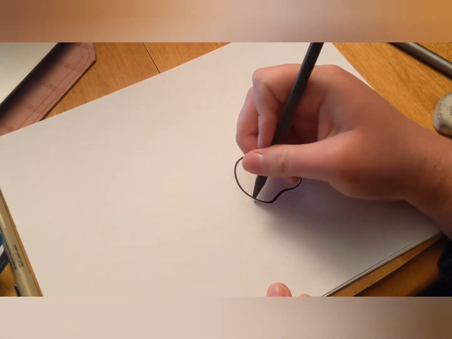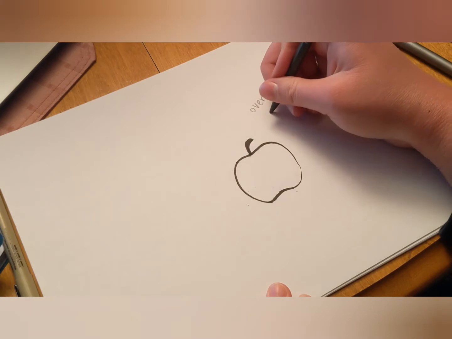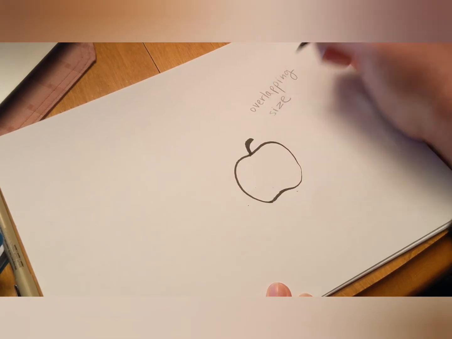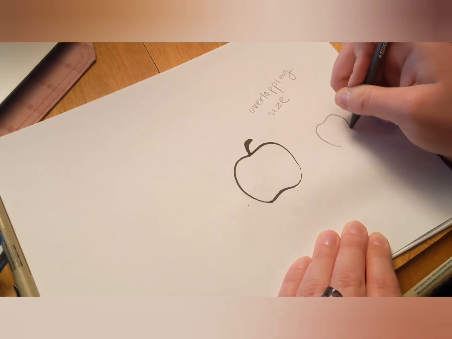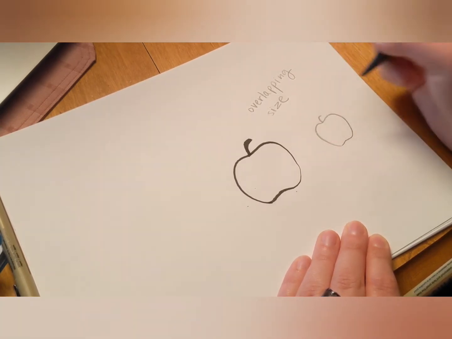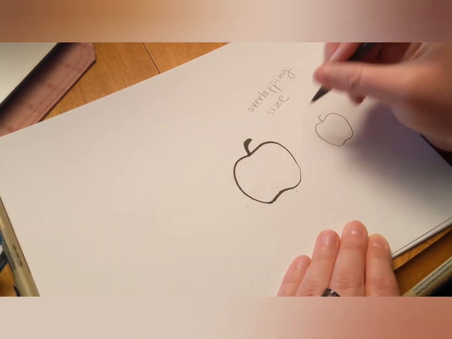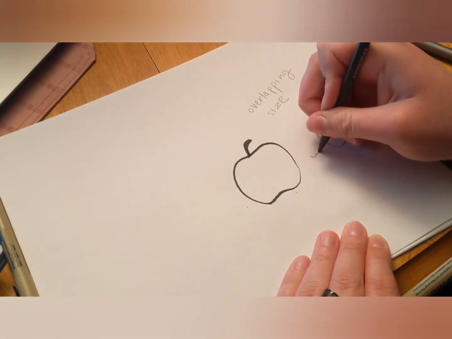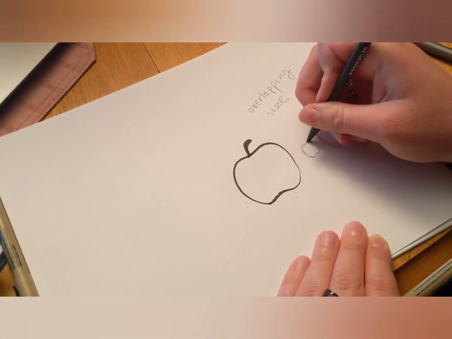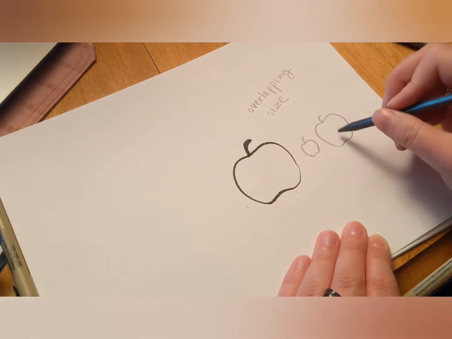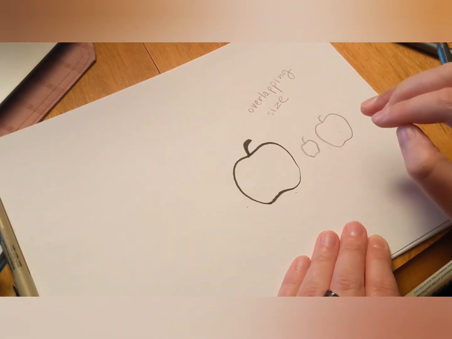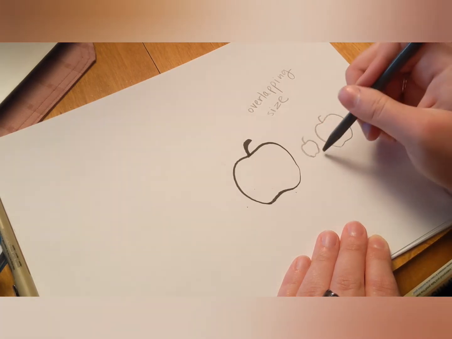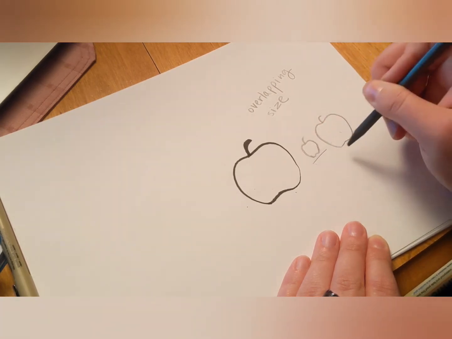Now, another trick that I'm also going to be using at the same time in this example is size. So if we imagine an apple and we saw another apple farther behind it, it would actually be smaller in our view, like this. So when you see something far away, it would actually be smaller in the distance.